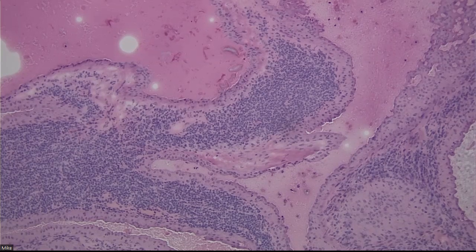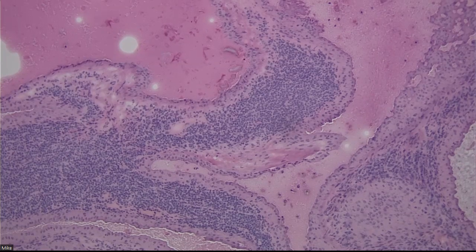It's oncocytic. Oncocytic, yeah. This tumor looks very benign, and the lining epithelium of the cystic spaces is very oncocytic and very bland looking. So I would initially, at low power, consider this a benign tumor.